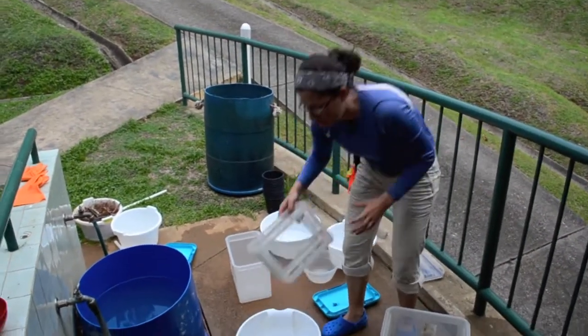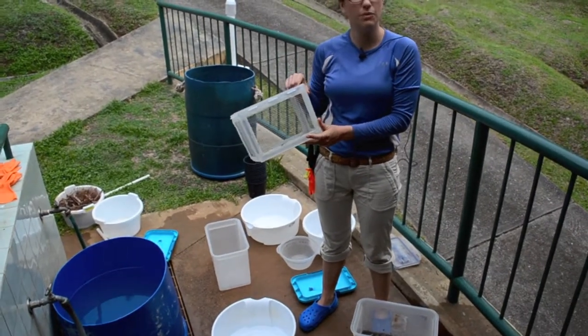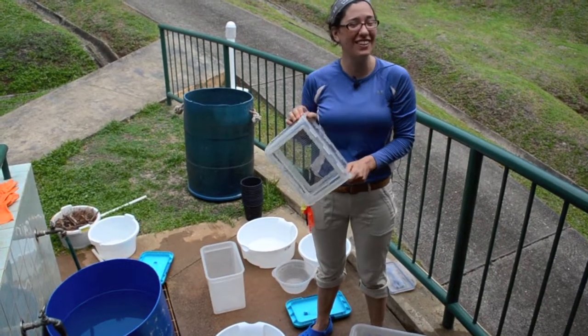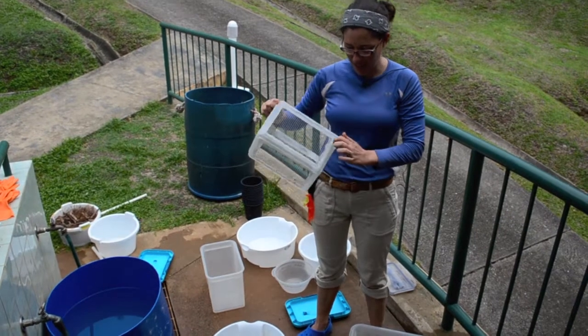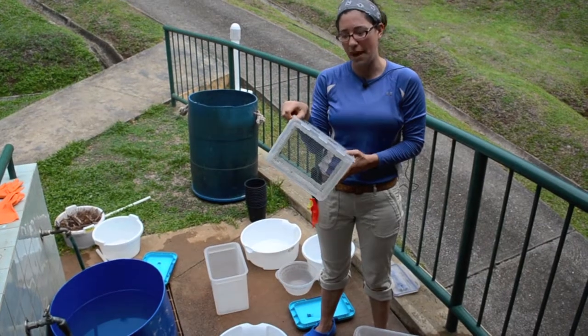All right, so this is what I'm going to use to sieve the sample in the first step. This is my very own design and construction here. I cut holes in this box and glued on these pieces of mesh.